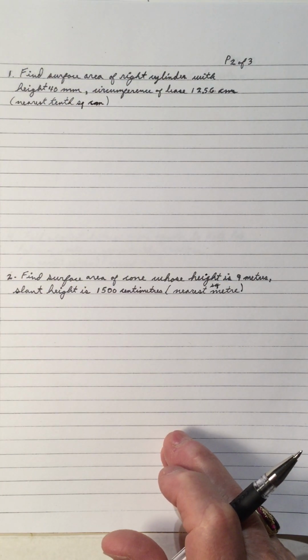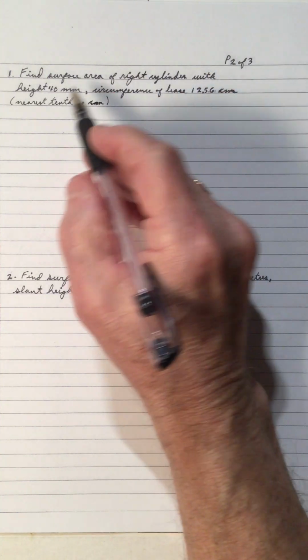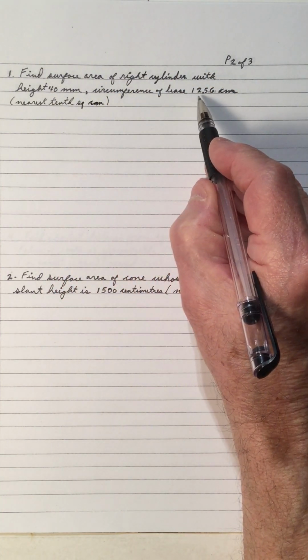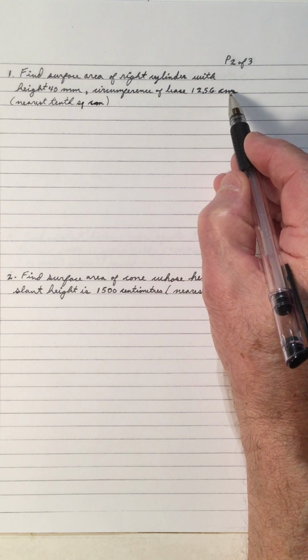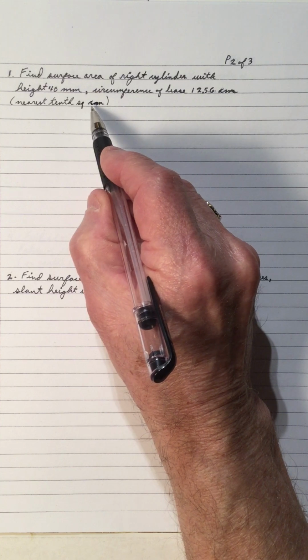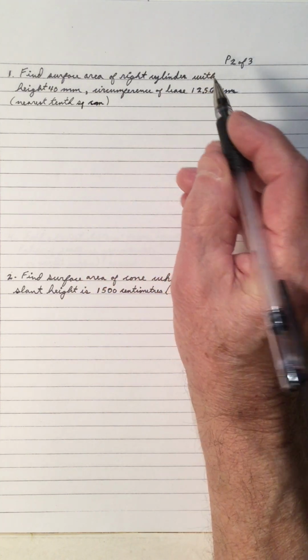Number 1, find the surface area of a right cylinder with a height of 40 millimeters. The circumference of the base is 12.56 centimeters. We're going to find the surface area to the nearest tenth of a square centimeter.